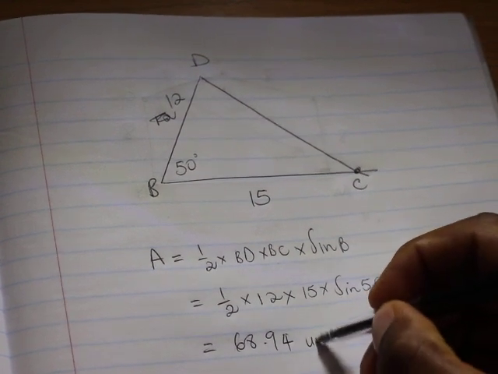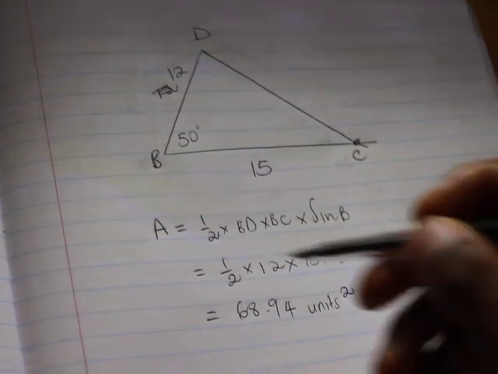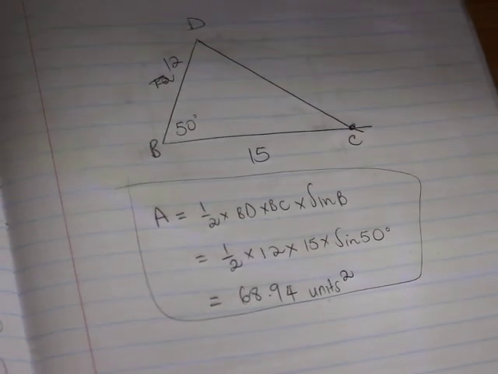Okay, so this is in units squared. So that's how you find the area, ladies and gentlemen. That's how you find the area.